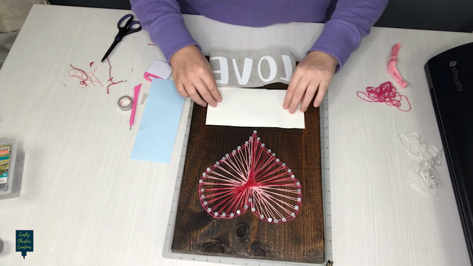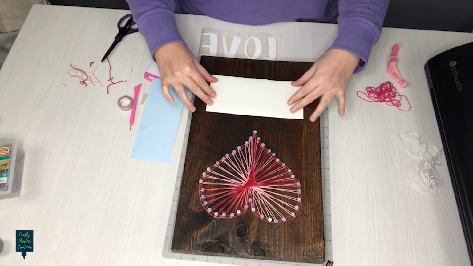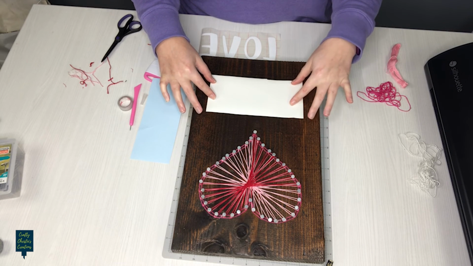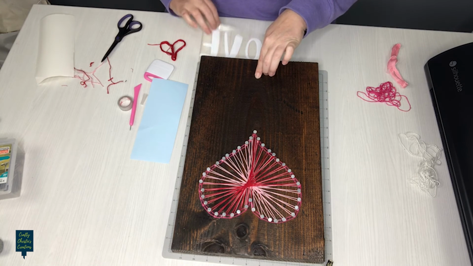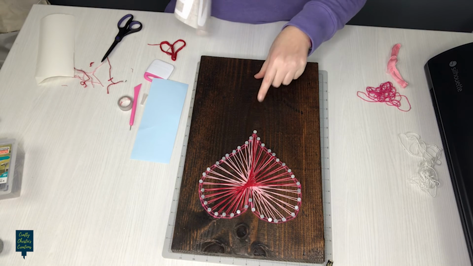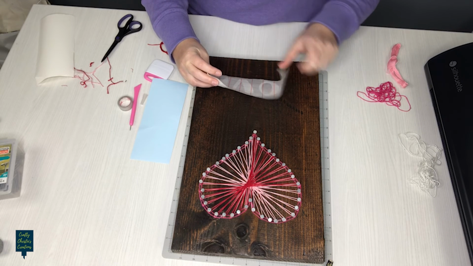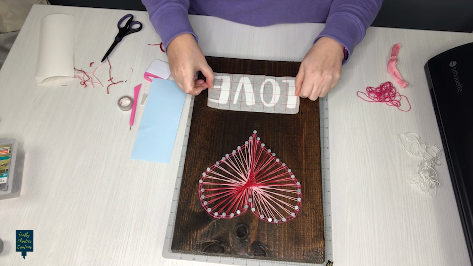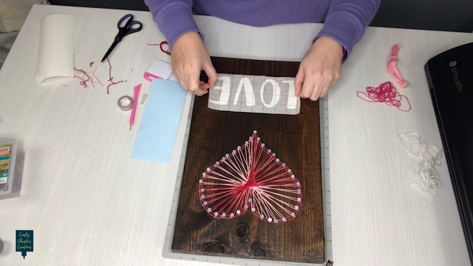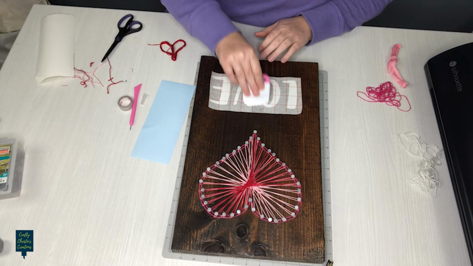And I'm using the backing to help me kind of lay out where I want that to be and make sure it's good and centered. And so I'm also referencing the bottom tip of the heart to find kind of the center. And then I'm going to lay my transfer over that. And then knowing I've got 4 letters, I'm trying to put that center point right in between the O and the V. But really, I should have moved it a little bit further towards the V, but live and learn.